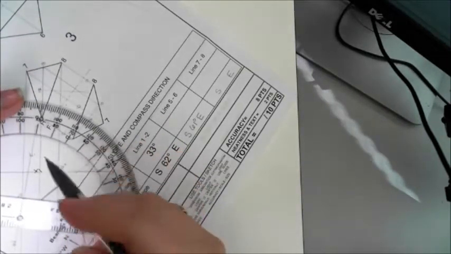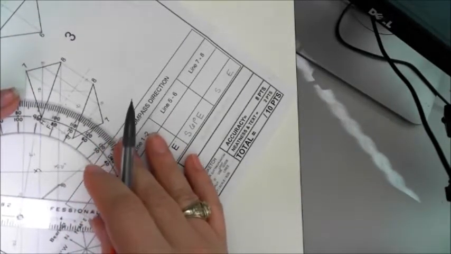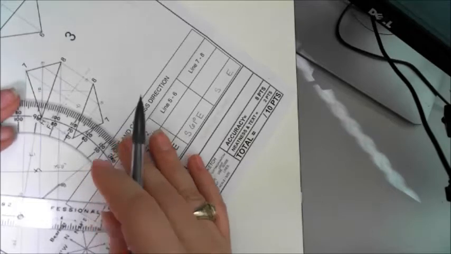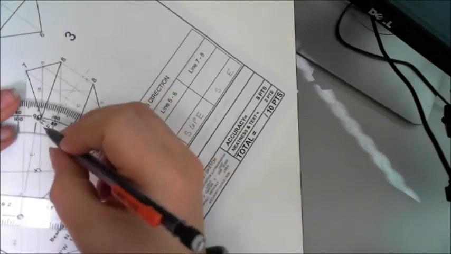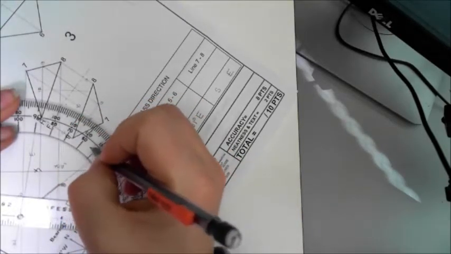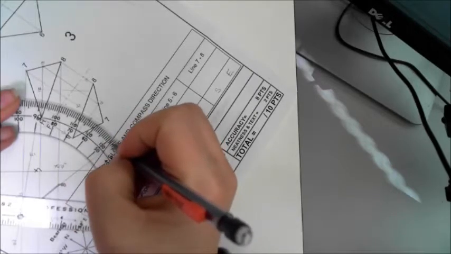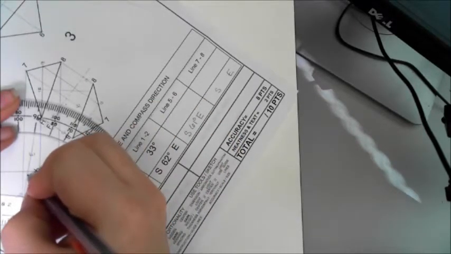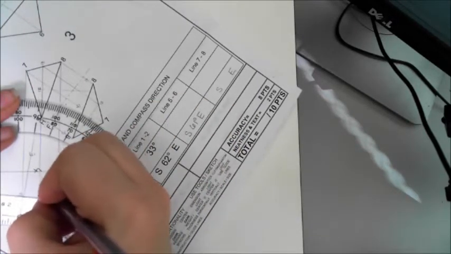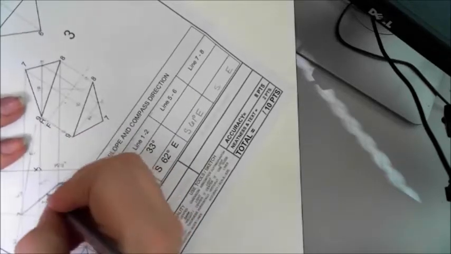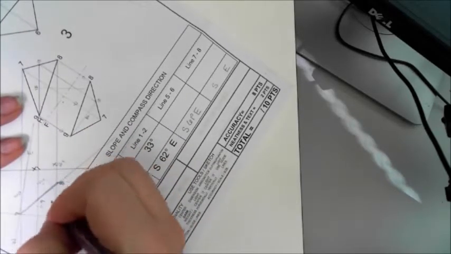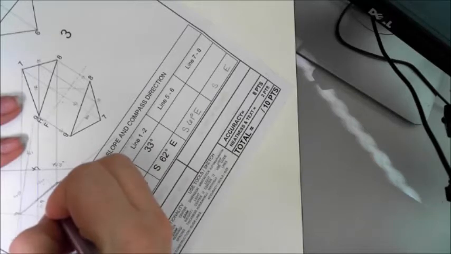Again, as if this is north, this is the 90. Measure. What's the angle? So 10, 20, 30, 40, 43. 43 degrees. So here to here should be 47 degrees. Because those two combine to make the 90.